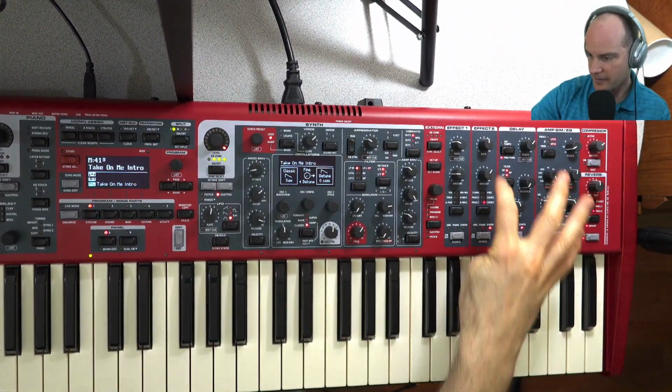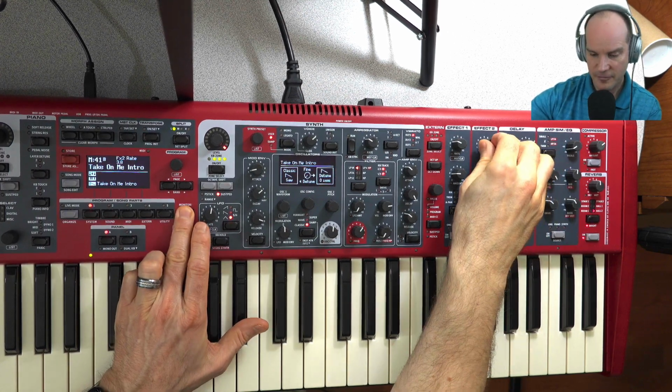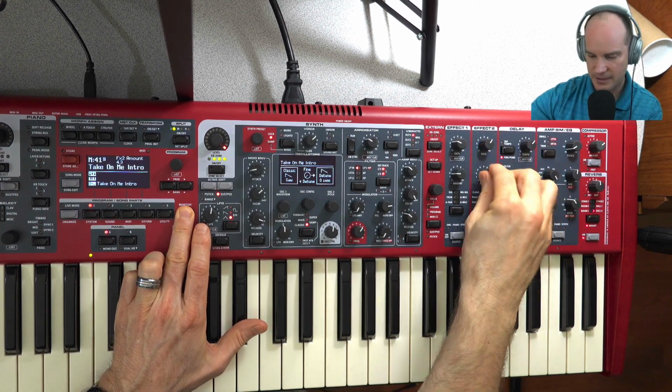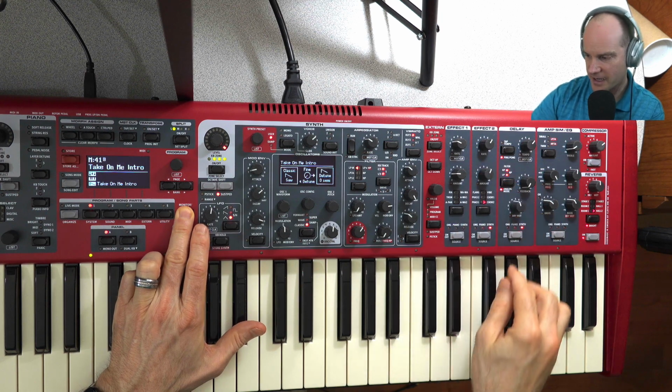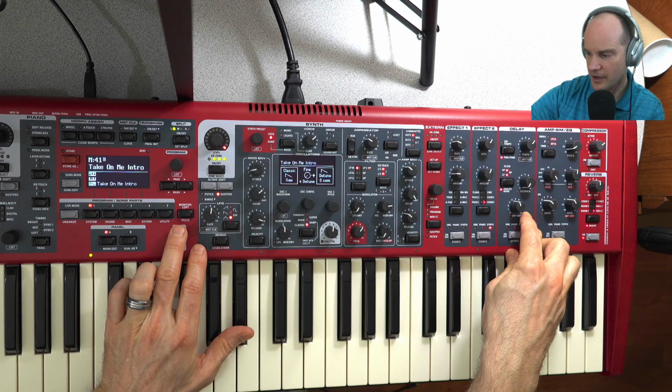For the effects, we have effect 2, which is a chorus 2. The amount on that, or I should say the rate, is a 3.8 for the rate. The amount is a 4.3. Chorus 2. Right next to that, we have the digital delay also on.